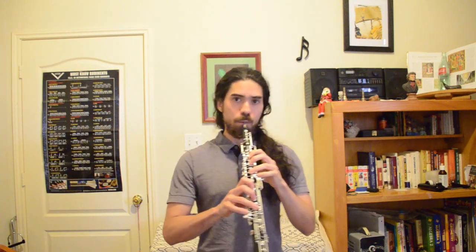Having a reed that is not super dry will help too. In between the phrases, there are some mood shifts, and if you want to stand out in your state's region or all-state band auditions, you should really bring those up. For example, the first phrase, I like to play really gently, whereas the second phrase, I like to bring in a little bit of clouds and storms and lightning.